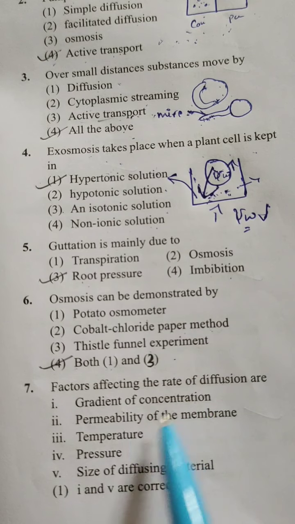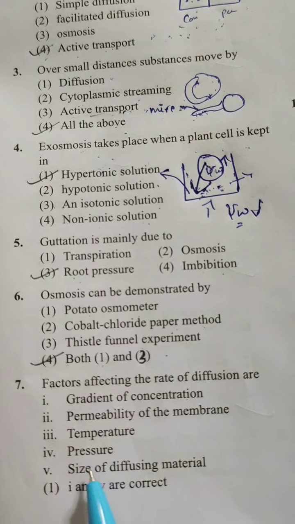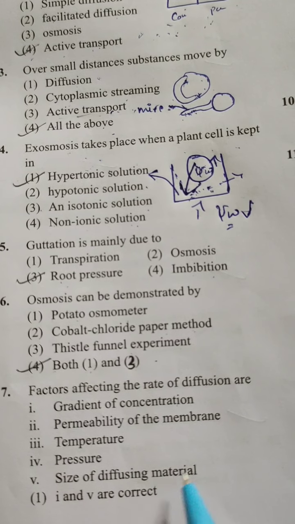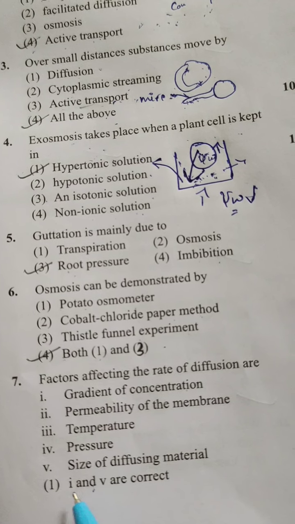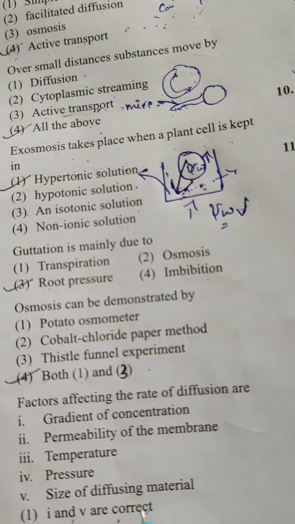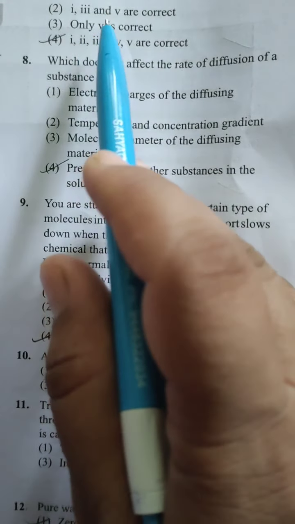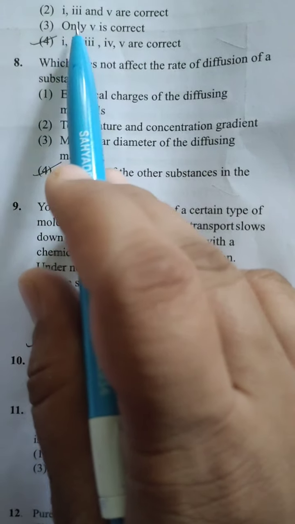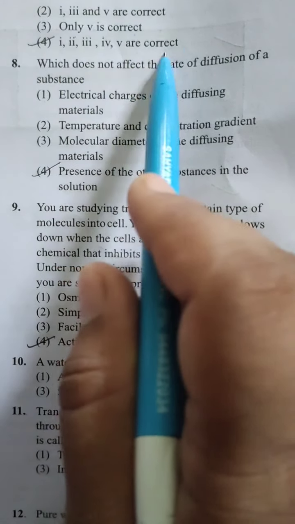Next, factors affecting the rate of diffusion are statement 1. Gradient of concentration, 2. Permeability of the membrane, 3. Temperature, 4. Pressure, and 5. Size of the diffusion material. And then options: option 1, 1 and 5 are correct. Option 2, 1, 3 and 5 are correct. 3, only 5 is correct. 4, 1, 2, 3, 4 and 5 are correct.